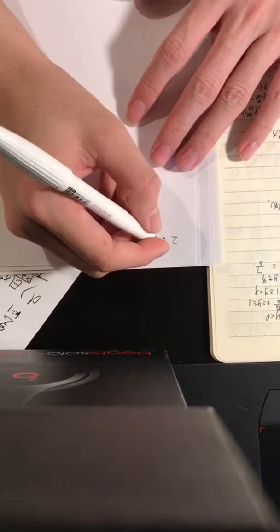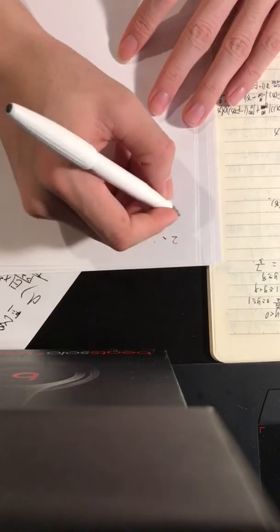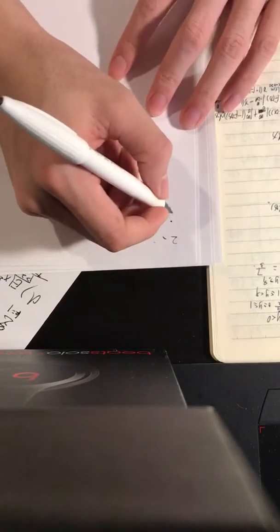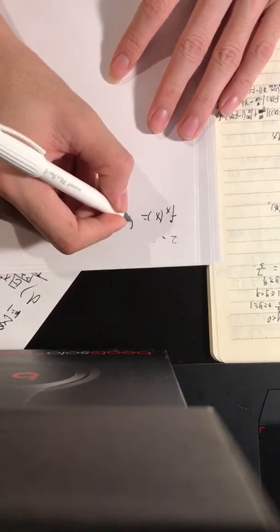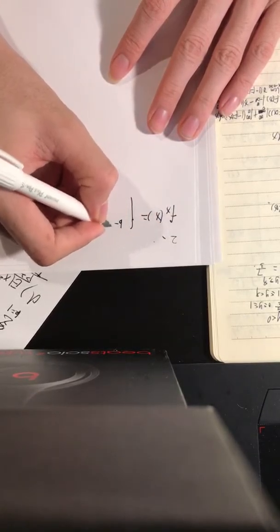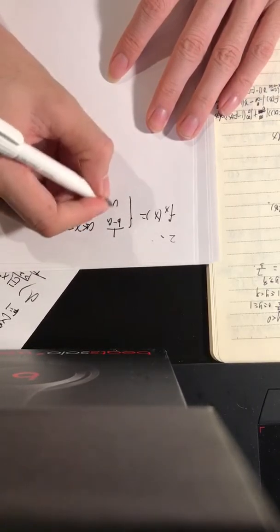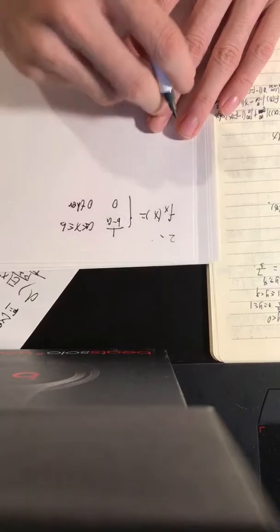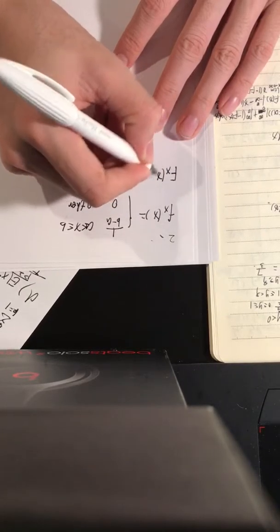Okay, in question 2, x is uniform in between a and b, so we can get fx. The PDF of x should be 1 over b. This is very easy to get, and we already know this.